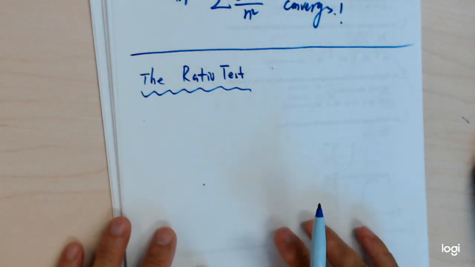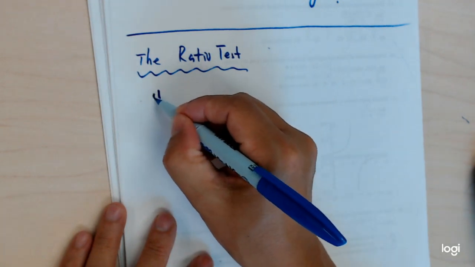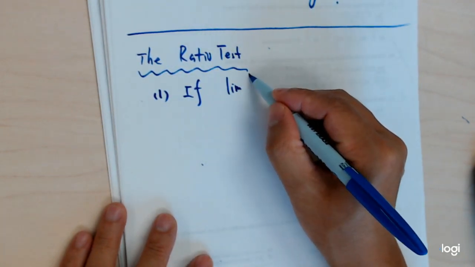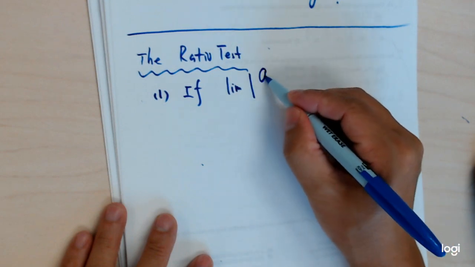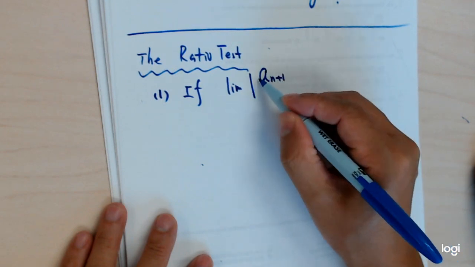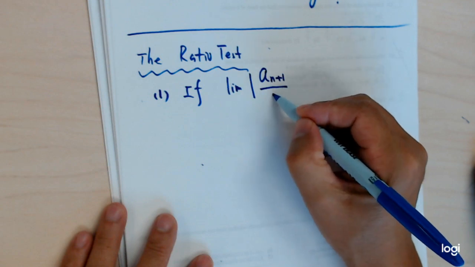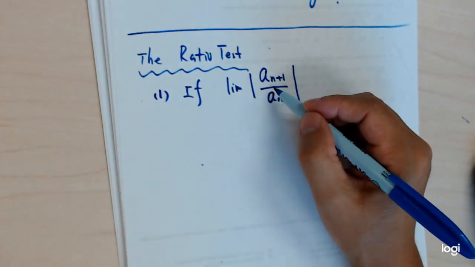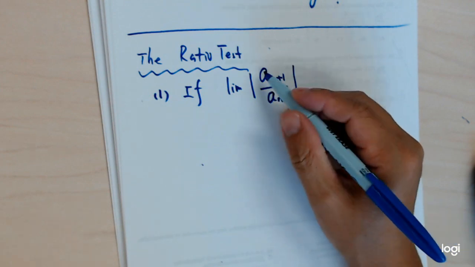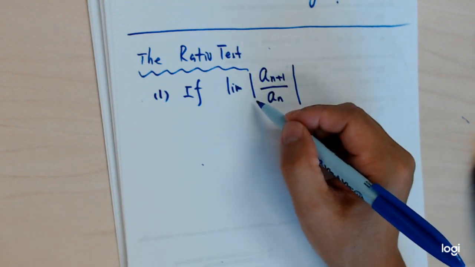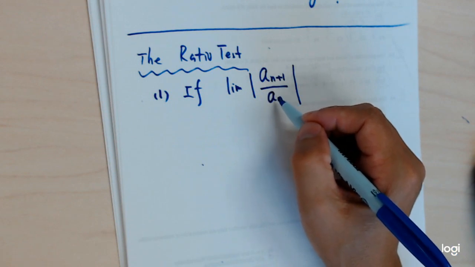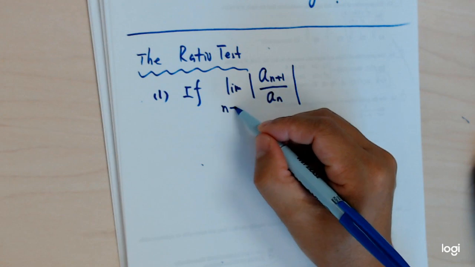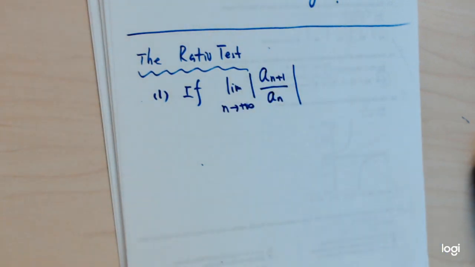The ratio test says if you take a sub n plus 1 divided by the previous term, so this is a ratio between two neighboring terms, and you have to take the absolute value here, meaning a sub n does not have to be positive. It can have some negative terms in there. So you calculate the limit of this ratio here.